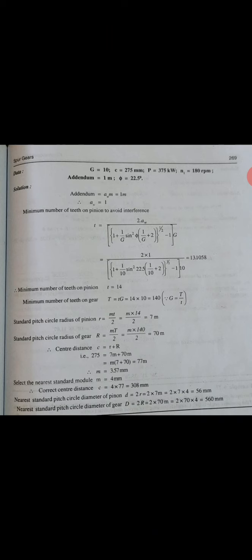So now theoretically the minimum number of teeth on pinion should be T equals 2 AW by G into square root of 1 plus 1 by G into 1 by G plus 2 times sin square phi, minus 1. Substituting the values of AW, G and sin phi, we get 13.1058. So we will round it to 14. So capital T, the minimum number of teeth on gear, is T into G, 14 into 10, that is 140.